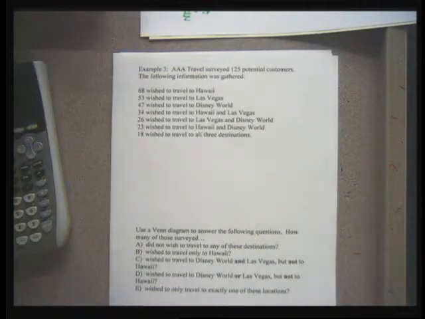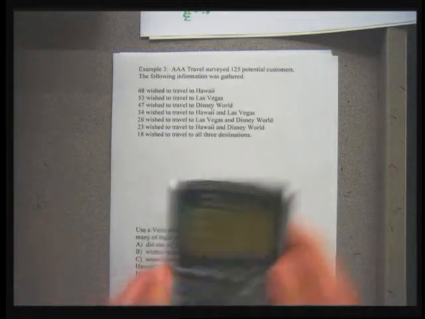So the next example is another example that's in the text. I think it's before the homework problems, and it's talking about people that wanted to go to Hawaii, Las Vegas, or Disney World. And I surveyed 125 people. Same sort of deal here.